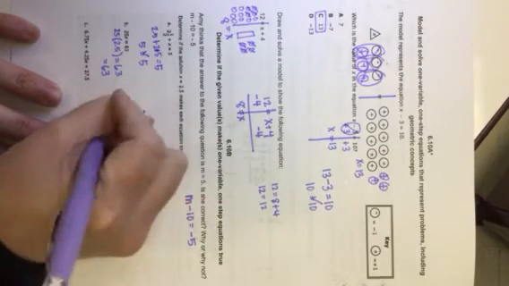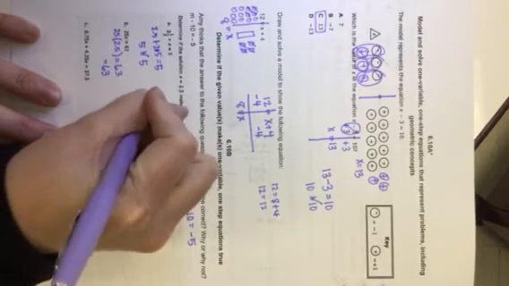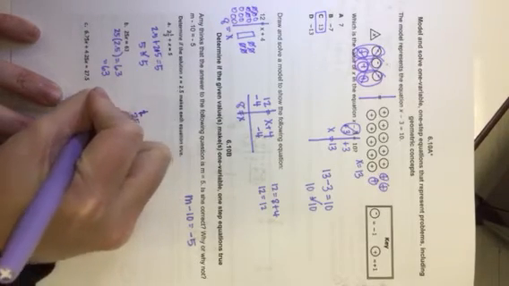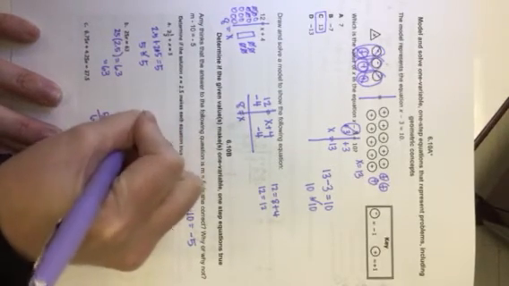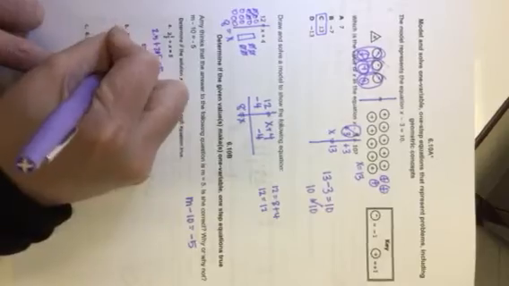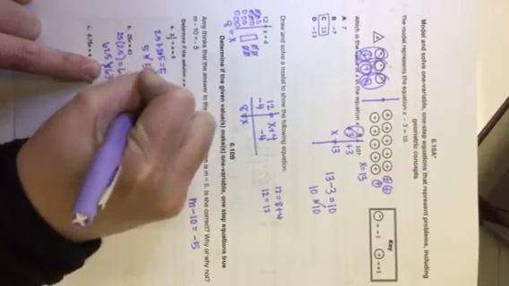I'm done with the 5, so I add a 0. 2 times 5 is 10. 2 times 2 is 4, plus 1 is 5. When I add these, I get 1 decimal place, so I need 1 decimal place. I get 62.5. 62.5 does not equal 63, so this would be false.